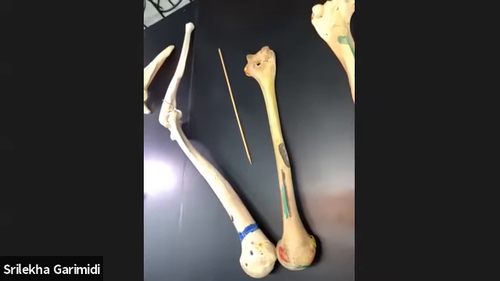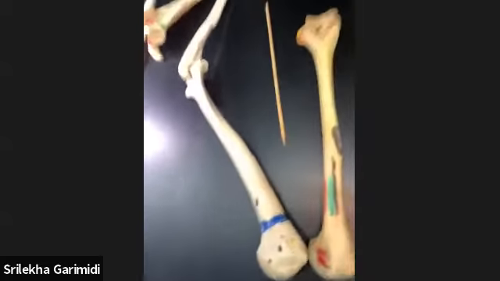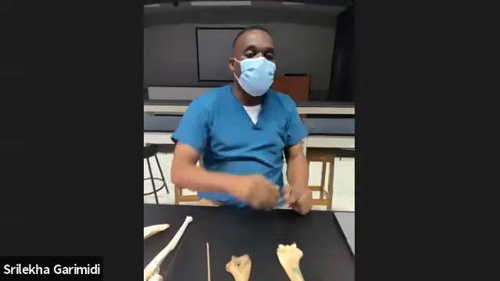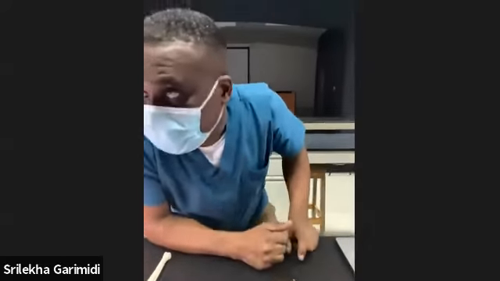The anterior fibers lie right beside pec major. These anterior fibers can flex and medially rotate the shoulder, right? The anterior fibers of the deltoid can flex and medially rotate.